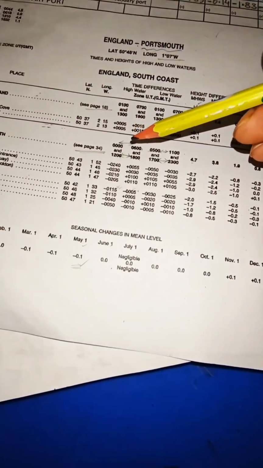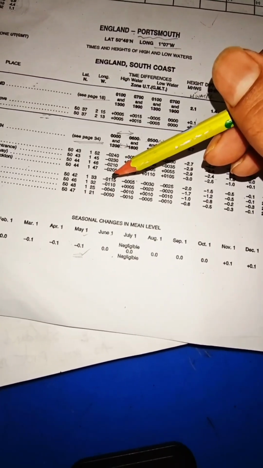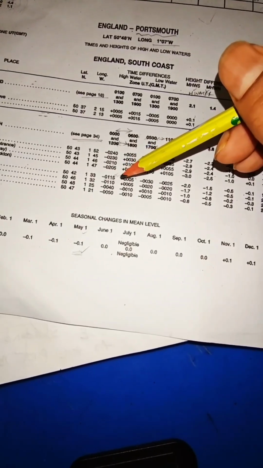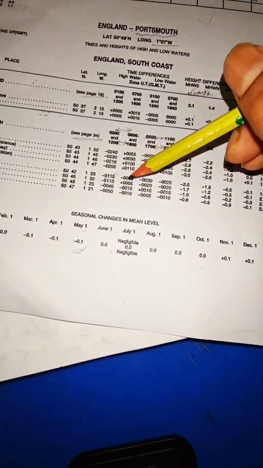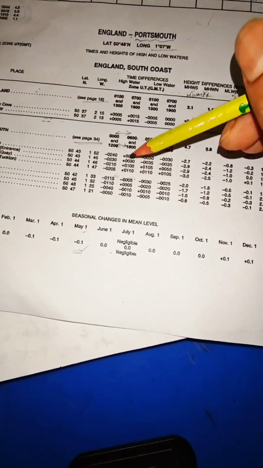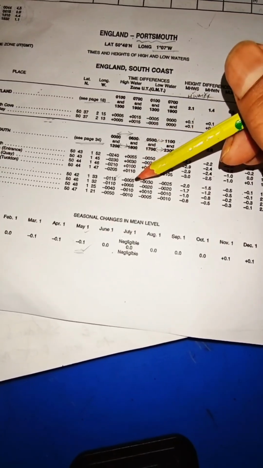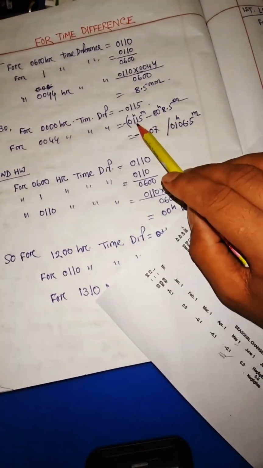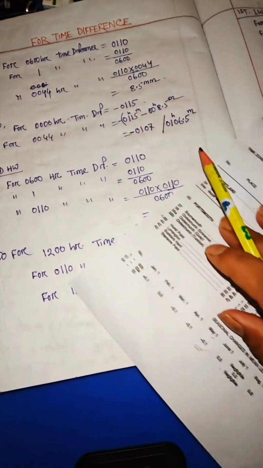If you check here again, from 0000 to 0600 it's reducing. Here it is 0115, and towards this side it is reducing, at 0600 it is 0005. Correct. So I subtract this 8.5 minutes from 0115.